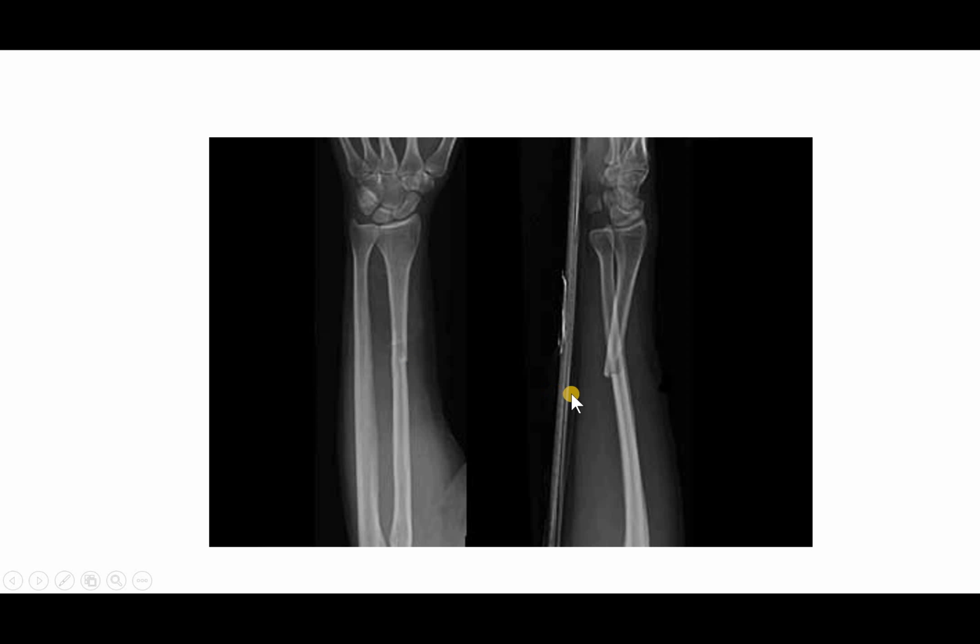And on this side, you're seeing the same arm. So they're taking two films. You always want to take opposing views. So here we're seeing an A to P view, and here we're seeing a lateral view. So this is X-ray terms. An A to P view and a lateral view.